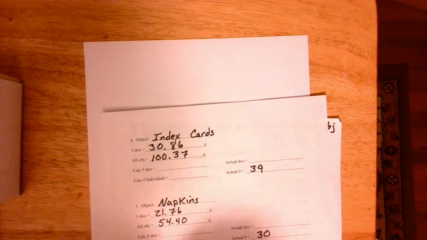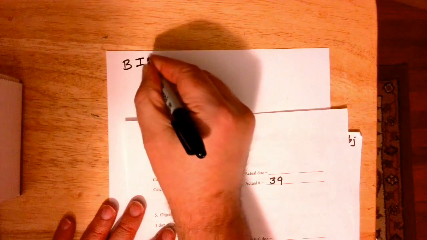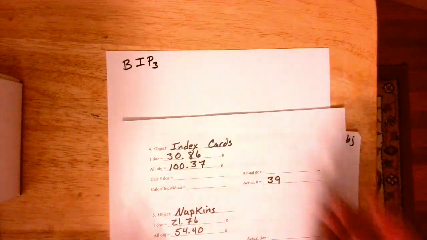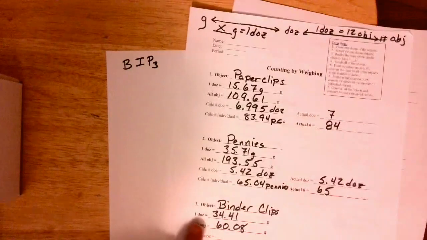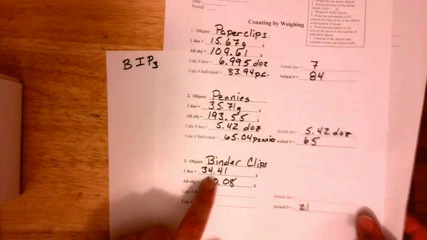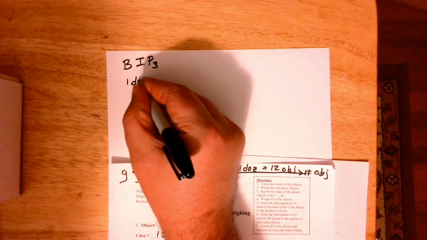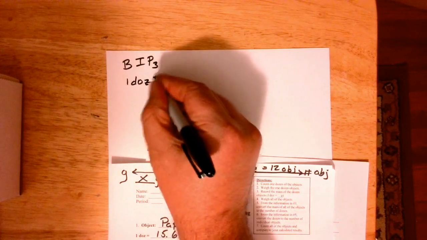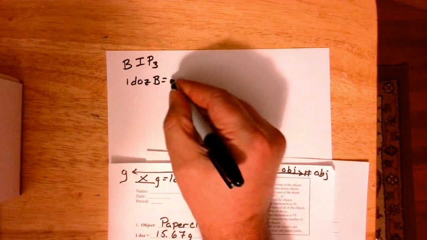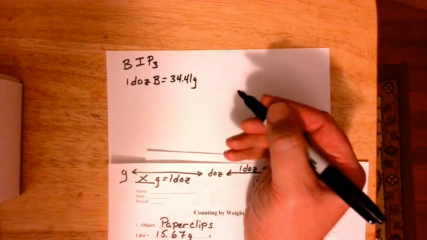So the formula is BIP3. So binder clips, 1 dozen of the binder clips was 34.41 grams. So I'm going to write this number down here. So 1 dozen binder clips is 34.41 grams.